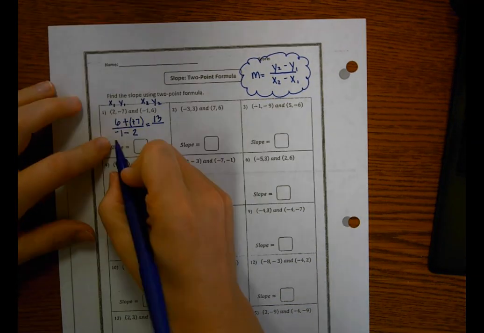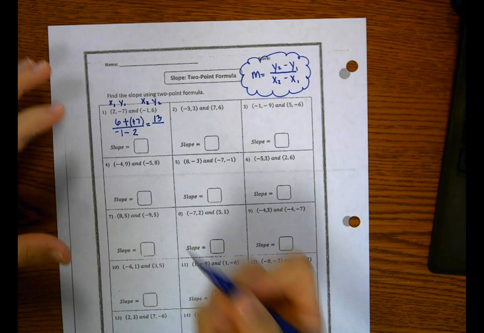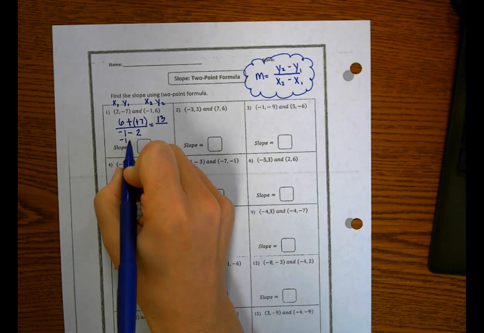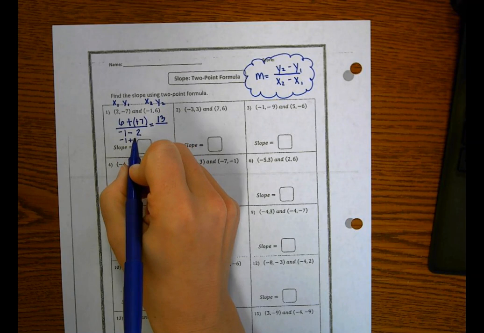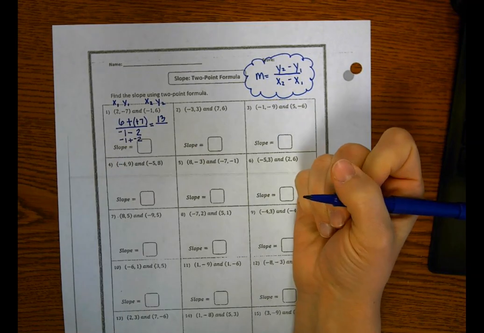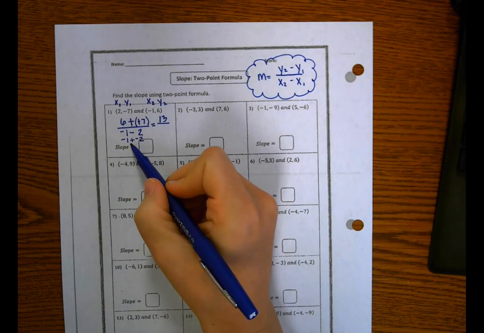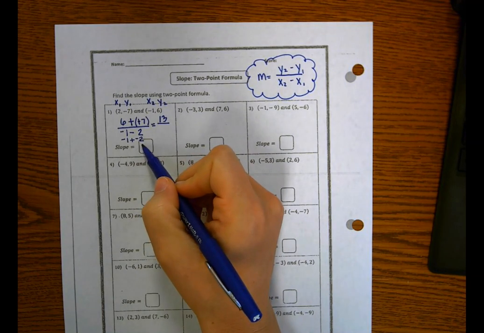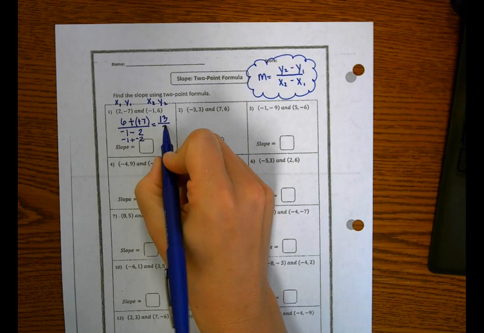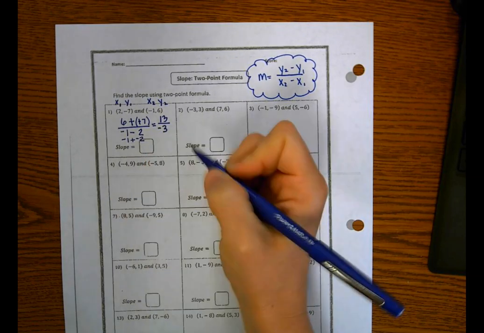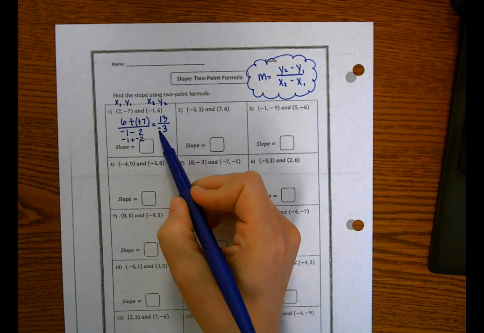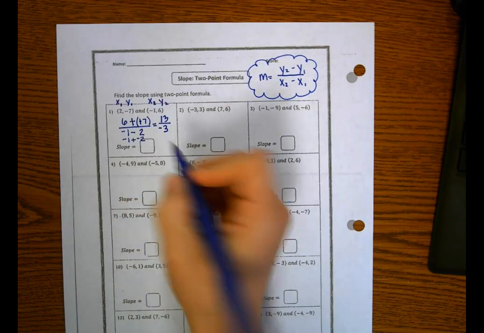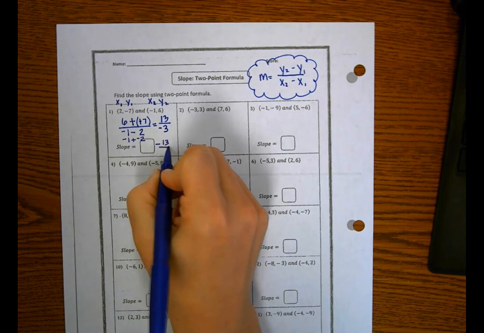Then I also have negative 1 minus 2. So again, with our subtracting integers, we would keep, change this minus to addition, and then change positive 2 to negative 2. So then I have negative 1 plus negative 2. They're the same sign, so I would add them together. 1 plus 2 would give me 3, and then I keep the sign. So my slope, and it doesn't matter where this negative goes. It can go at the bottom, it can go at the top, it can go in the middle, but my slope is negative 13 over 3.